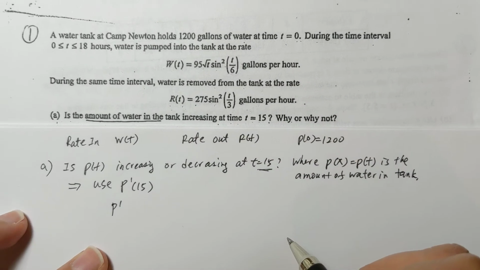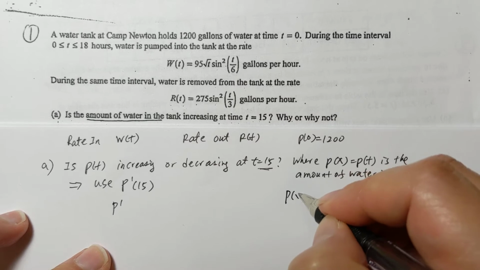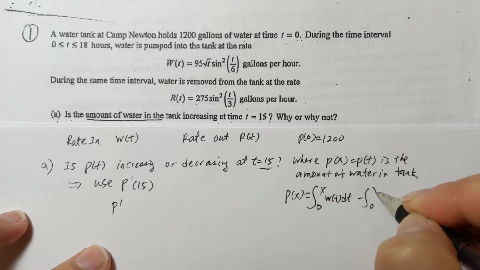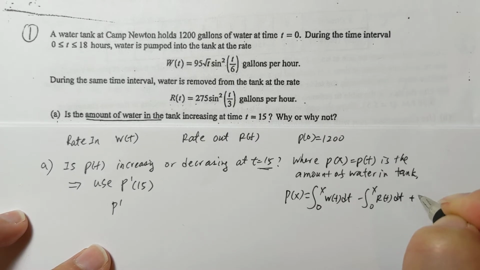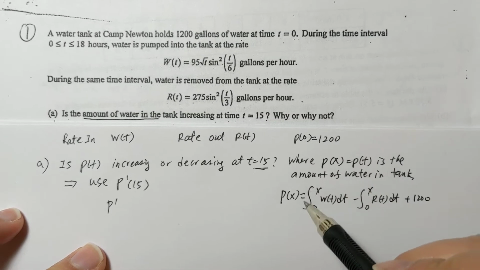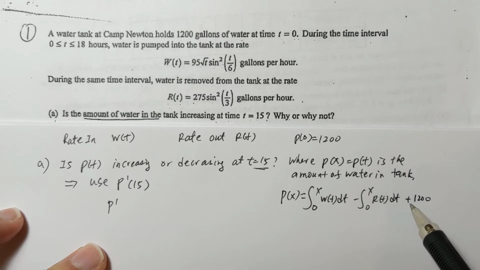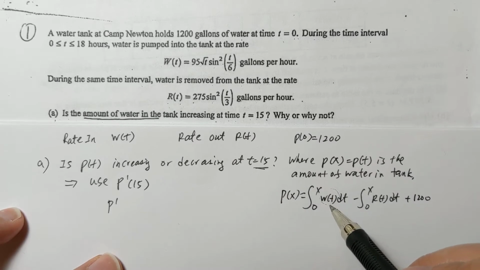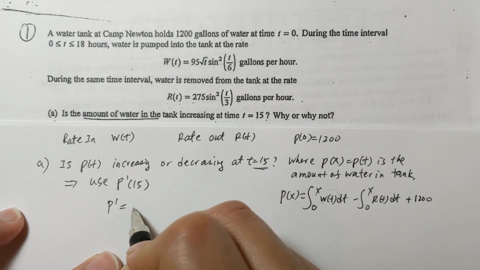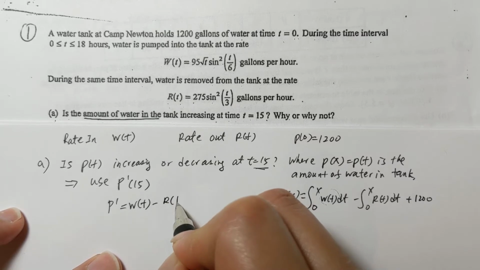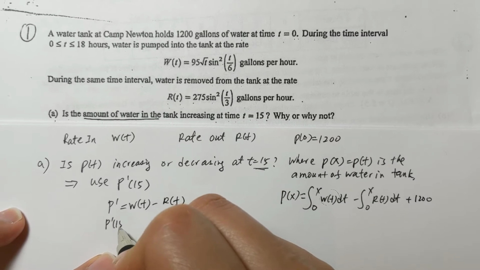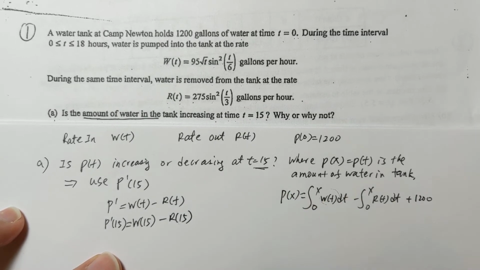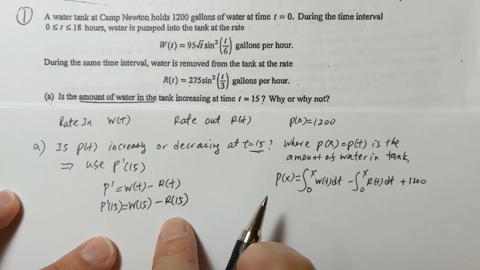Yesterday we talked about it. If you have the integral of the rate in minus the integral of the rate out plus the initial amount, then P prime is going to be the rate in minus the rate out. So P prime will be W(t) minus R(t). Then P prime of 15 will be W(15) minus R(15). So we just have to find the value of this.